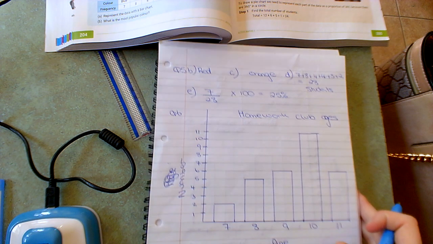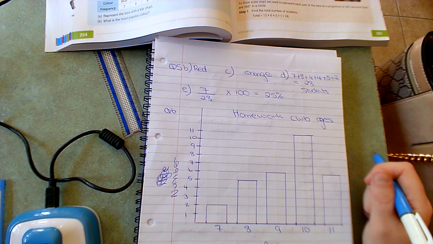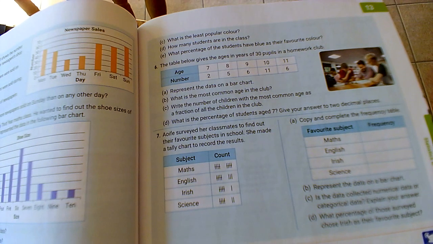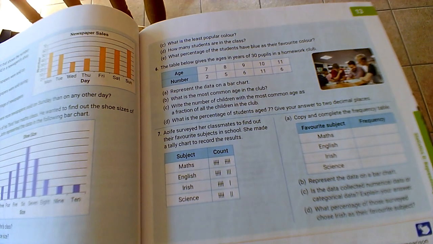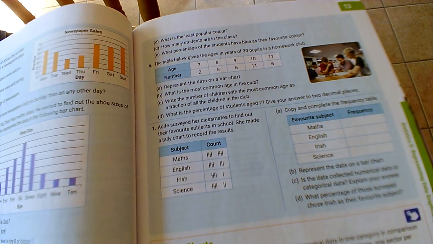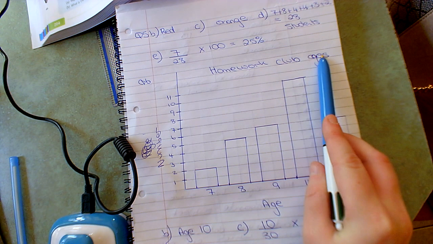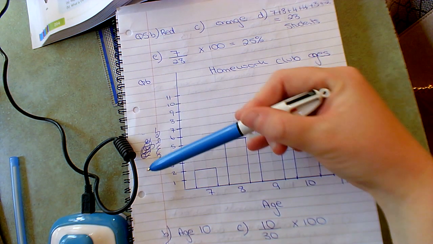In the table below, the ages and years of 30 pupils in a homework club. So this is my box here, and age is on the top of my box there, so that comes down to the horizontal axis. It's always on the bottom of my bar chart. Number will go along my vertical axis here. Now, what I have is my title, Homework Club Ages. Along the bottom I have my age, and along my vertical axis here I have my number.